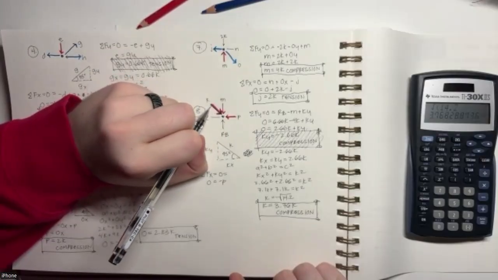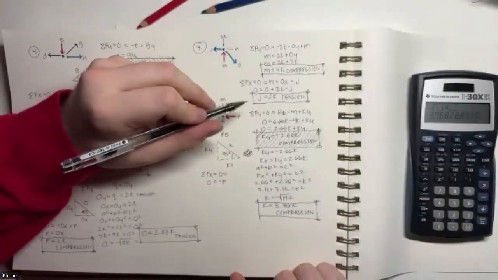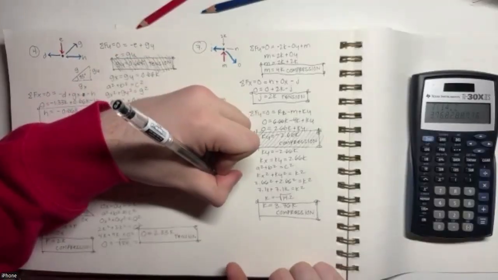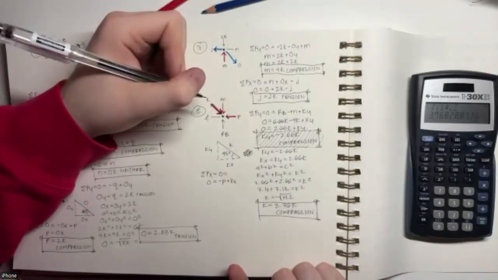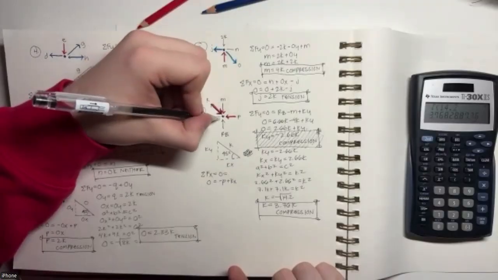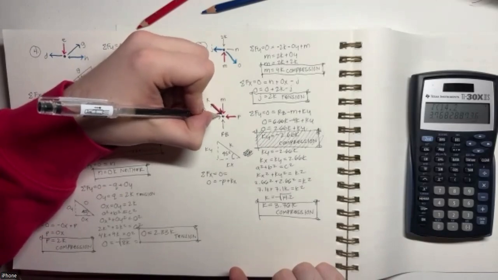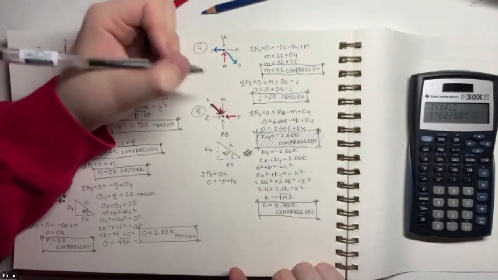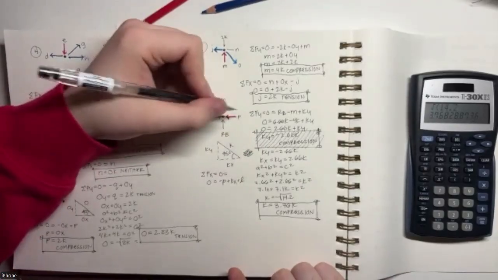I've got K, which is going to the right, so I can say plus KX. And then I've got L. I don't know which way L is going to go, but I'm going to guess that maybe it's compression. So I'm going to say plus L going that way to the right.